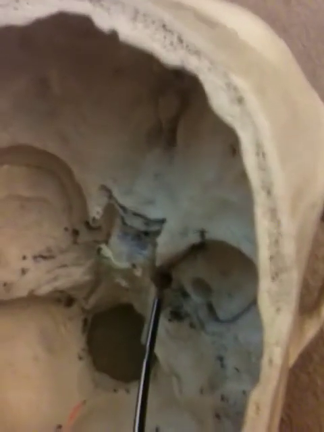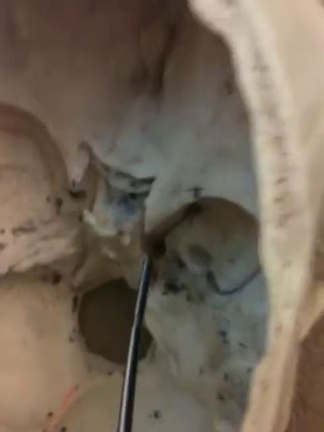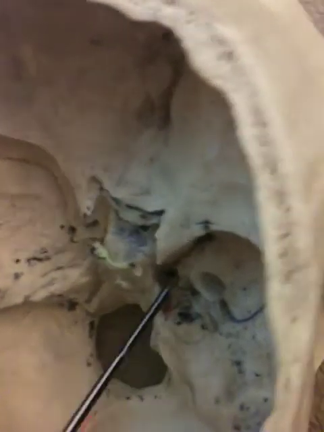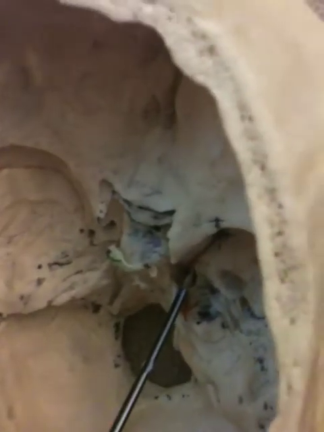On the posterior aspect, the internal carotid artery pierces it, emerges out of the foramen lacerum, and enters into the carotid canal. So there are three structures that are intimately related to the foramen lacerum.